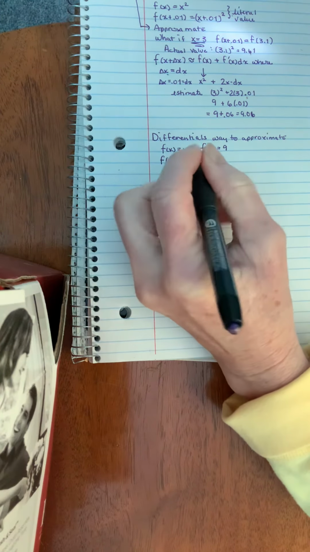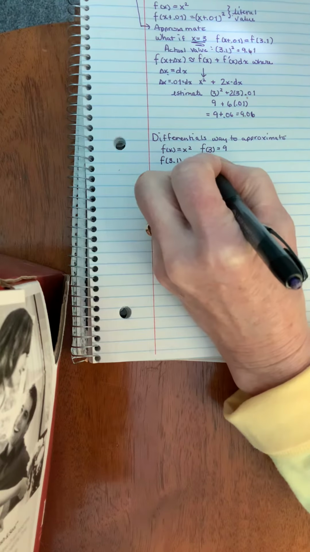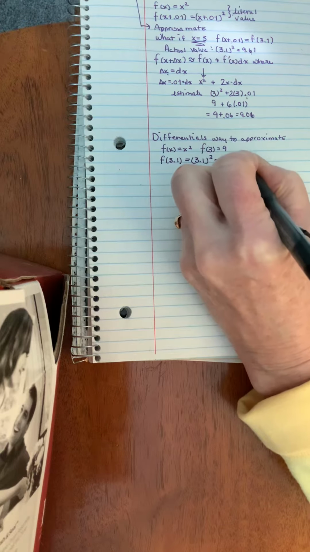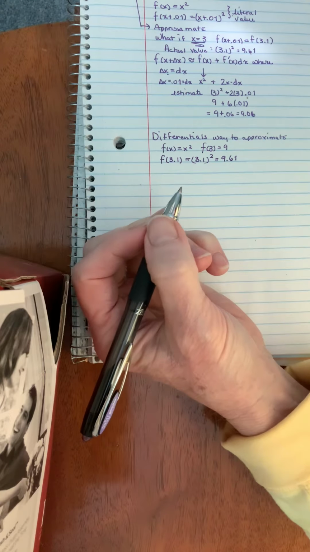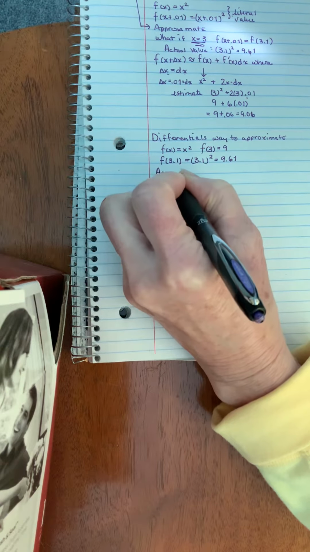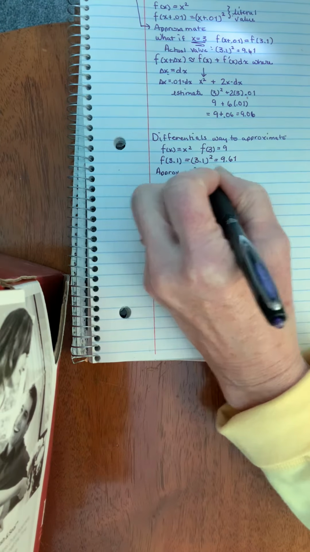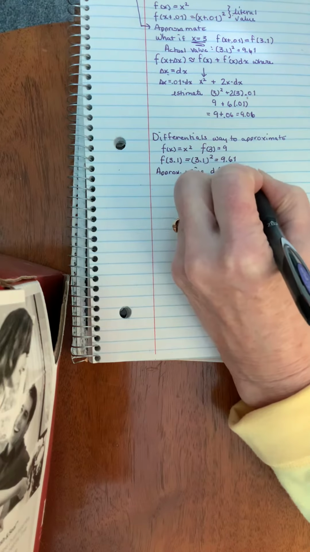If we took f of 3.1, we would have 3.1 squared, which would give us 9.61 in the calculator. Now that's a literal value. That's great. It's fine. But what if we wanted to approximate it instead? So here's what we're going to do. Approximate using differentials. Differentials are just kind of a slick way to do this.